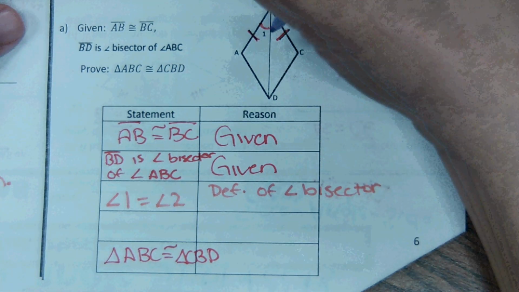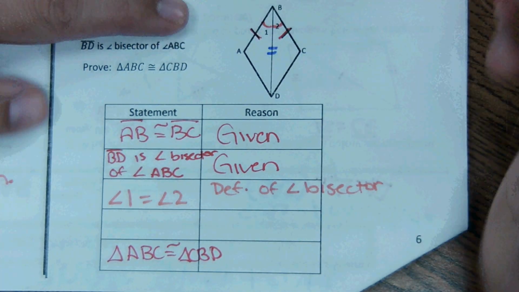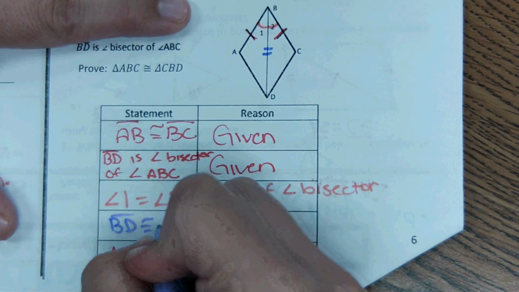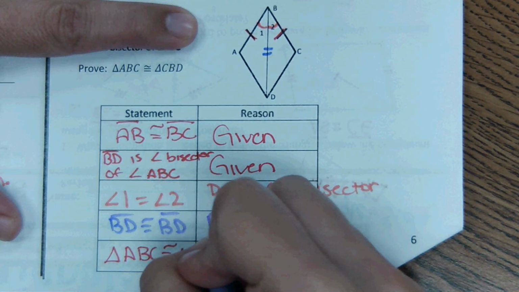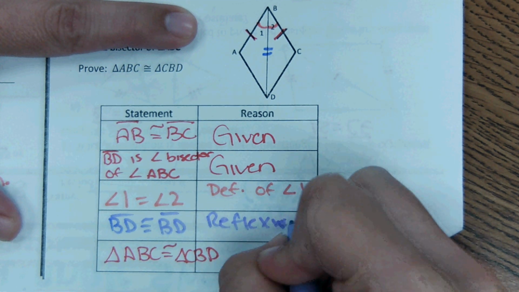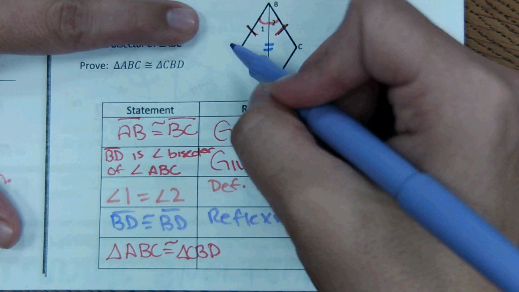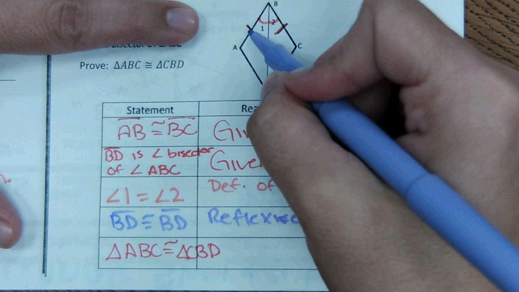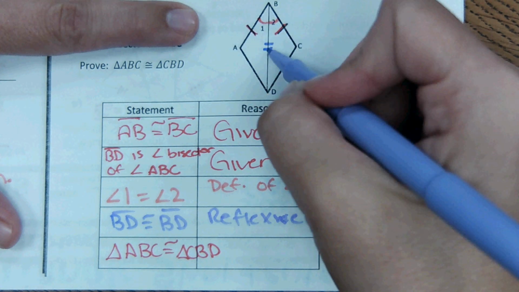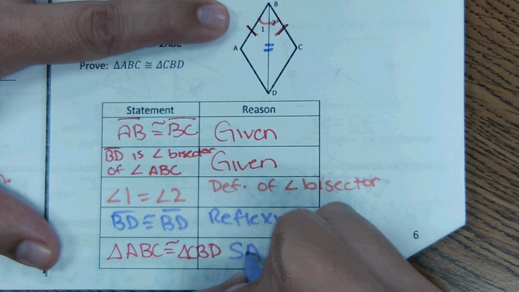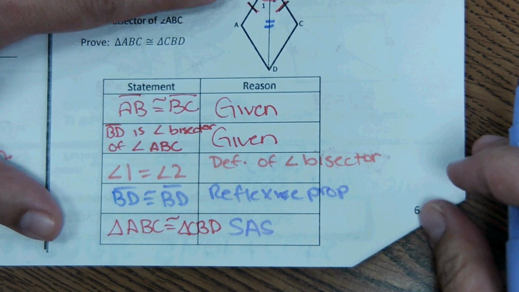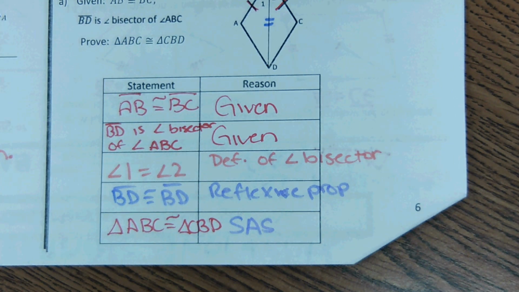And so I have side angle, and because of the reflexive property, I can prove that this is equal to itself. So BD is congruent to BD, reflexive property. And then last but not least, side angle side. So I can say that these are equal because of side angle side congruence postulate. That's it.